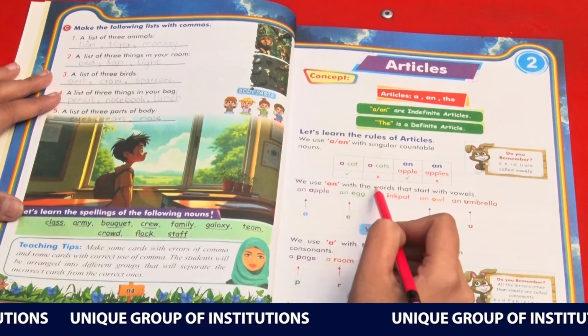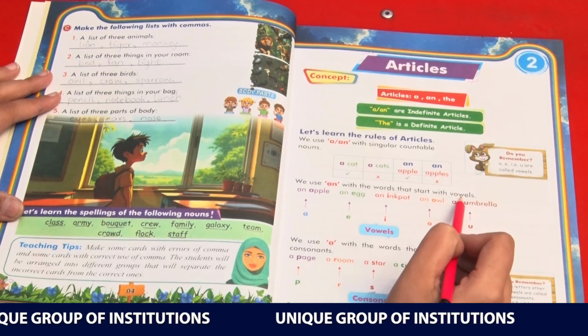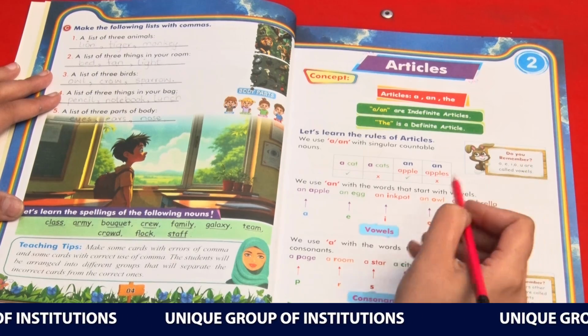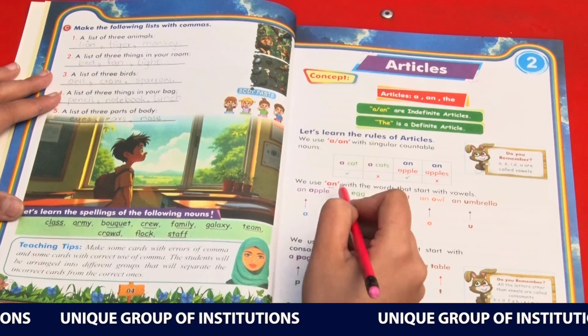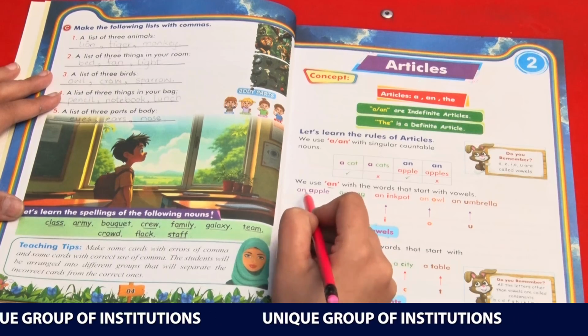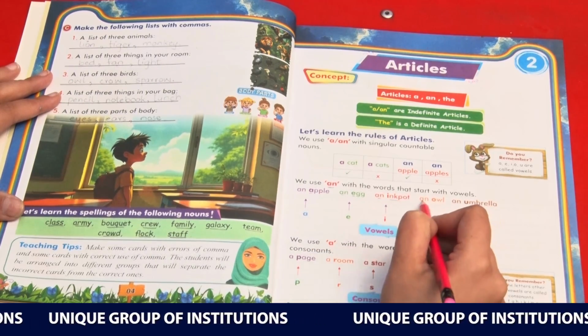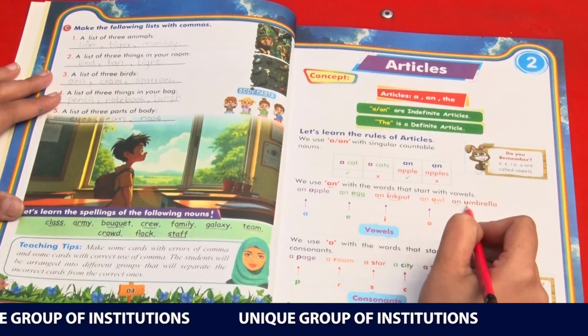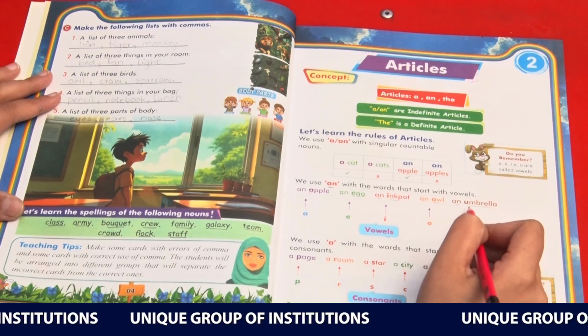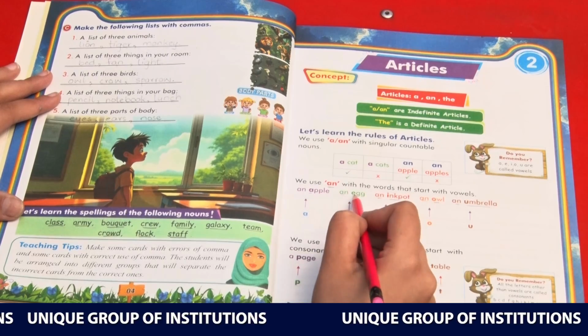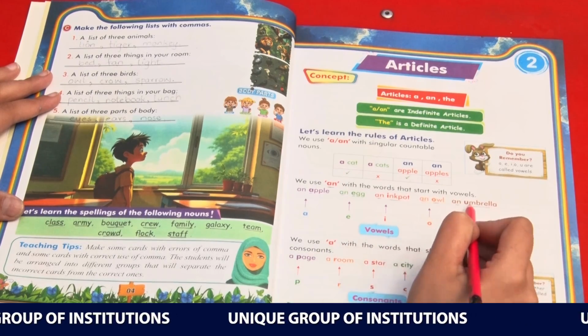We use an with a word that starts with a vowel. As I told you, we can use an with vowels like an apple, an egg, an inkpot, an owl, an umbrella. These all are vowel words: a, e, i, o, u.